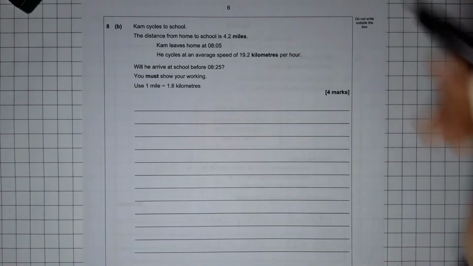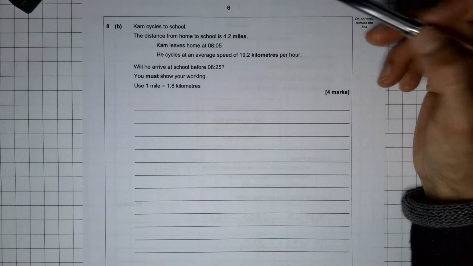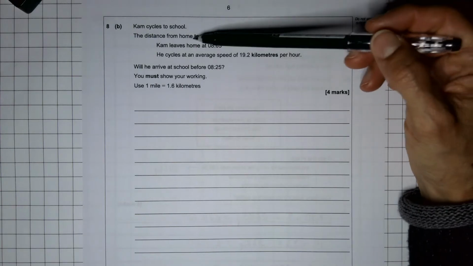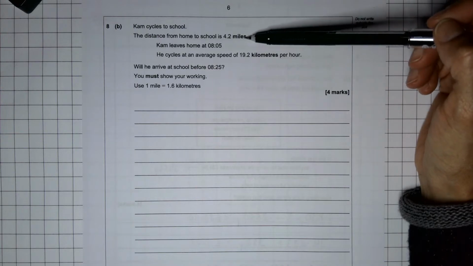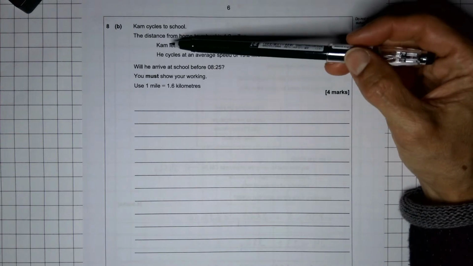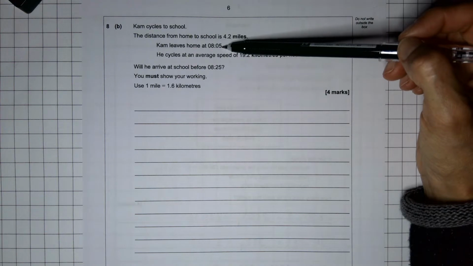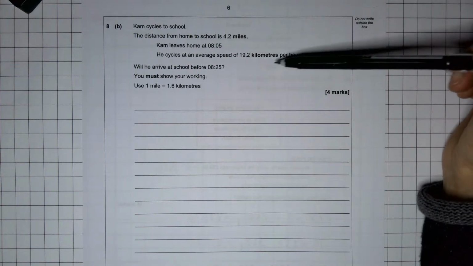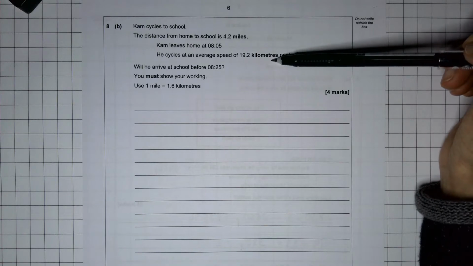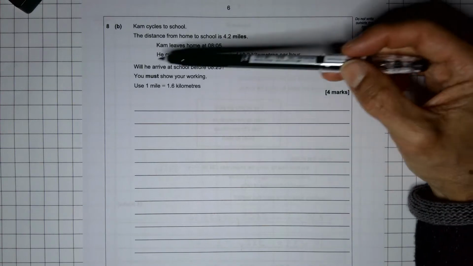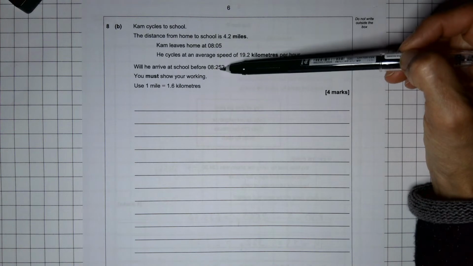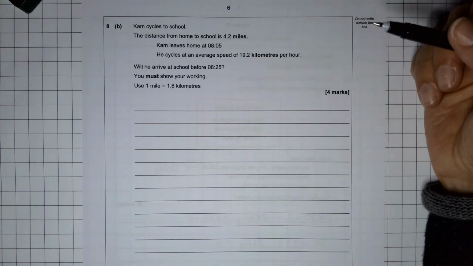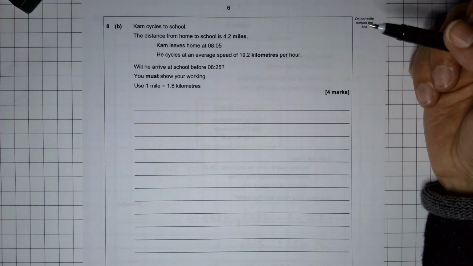So for part B of question 8, Cam cycles to school. The distance from the house to the school is 4.2 miles. They put it in bold. Cam leaves at 8:05. He cycles at an average speed of 19.2 kilometers per hour. So that means every hour, that's how far he would go in kilometers. Will he arrive at the school before 8:25? You must show your workings, and they tell us that 1 mile is the same as 1.6 kilometers.